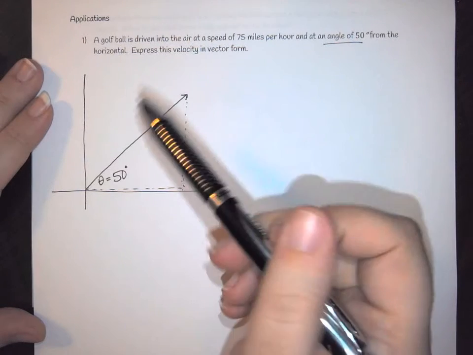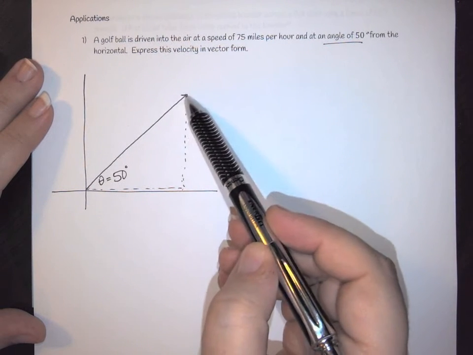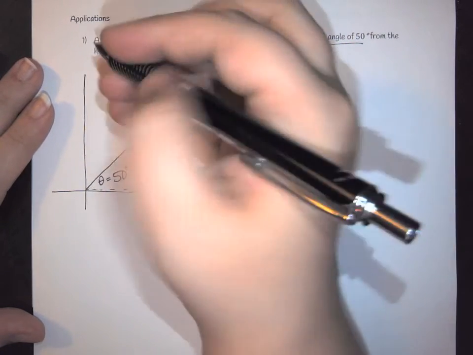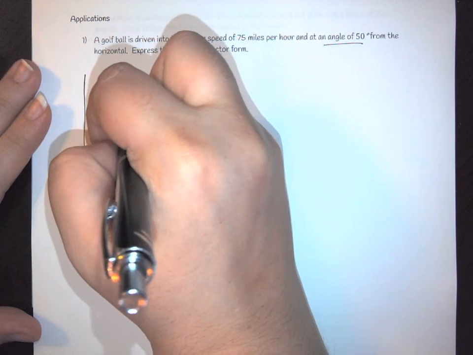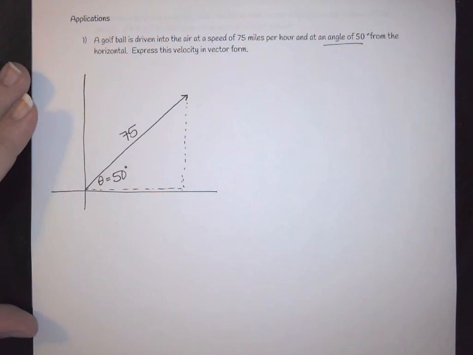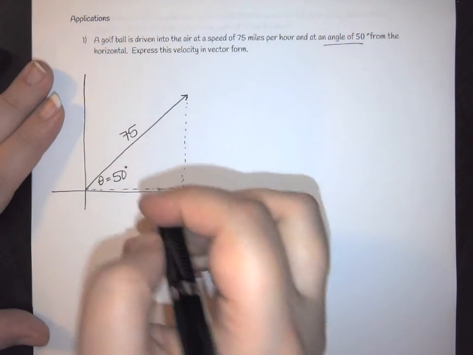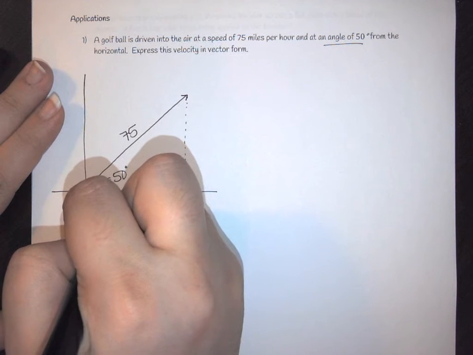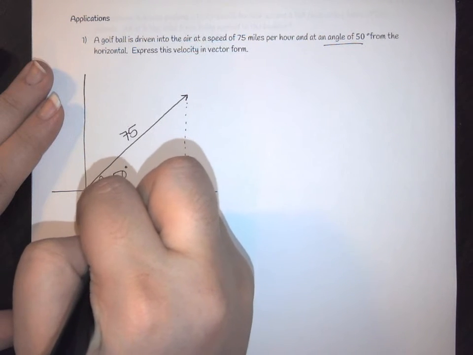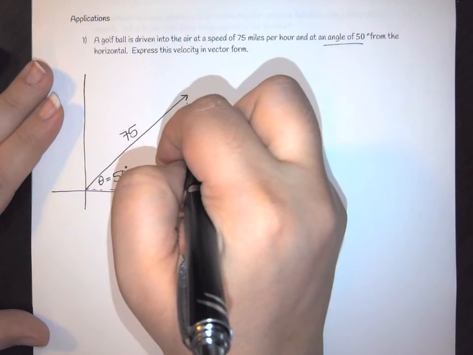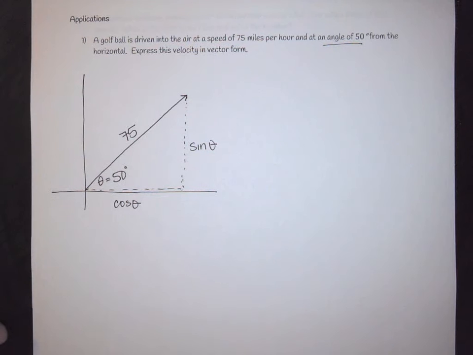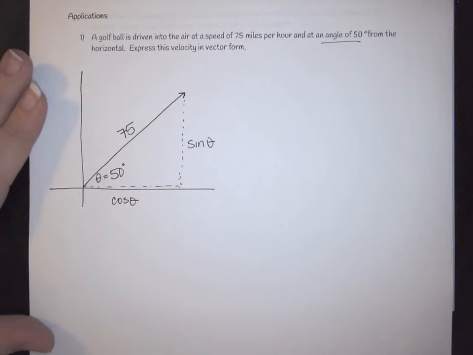So what that actually means is that this vector here we would look at in terms of miles per hour. And so this here would be 75 because we're talking about 75 miles per hour. Now here we're going to have your cosine of the angle component, and this over here is going to be your sine of the angle. Very weird ways to label a triangle, but you're going to see why I did it in just a second.